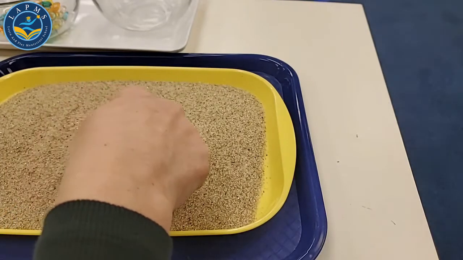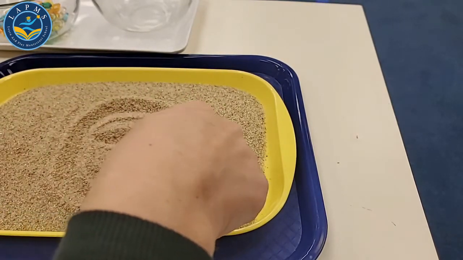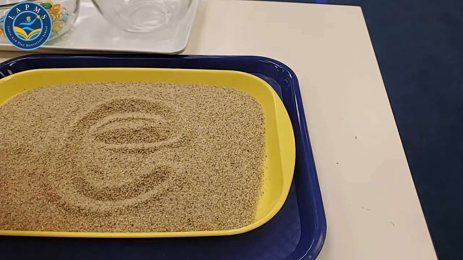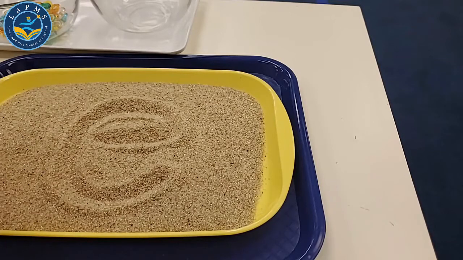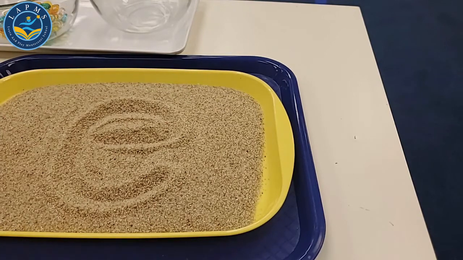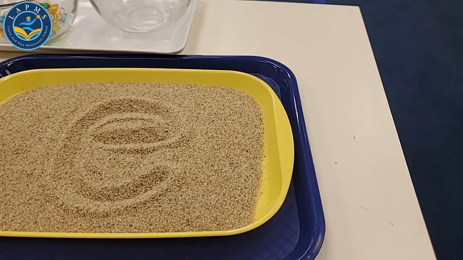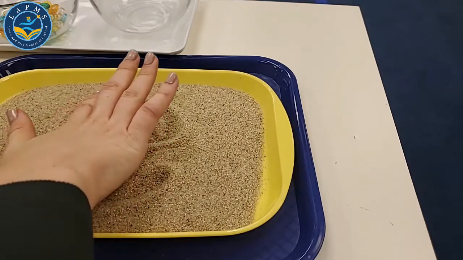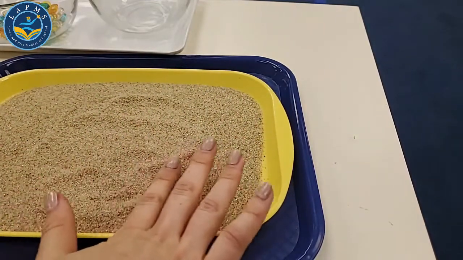I can make a small E in my sand. Can you see that letter? Yeah, what letter do you see? That's right, that's my small E. Do you have a small E in your name? You do? Some of you do? Yeah. What is the first letter in your name?